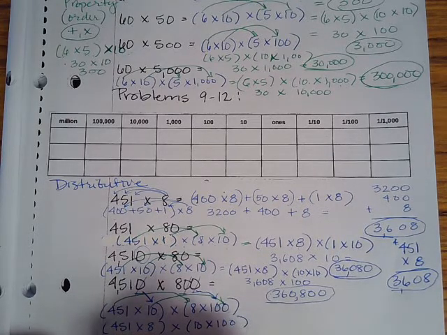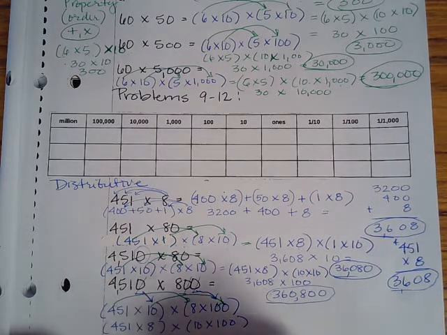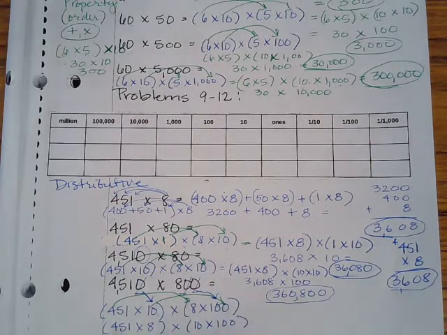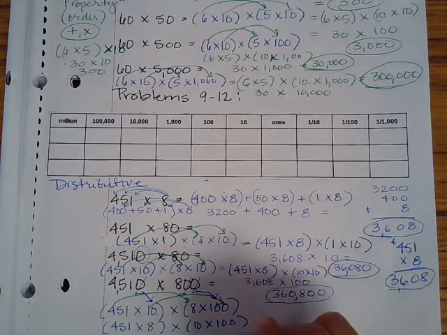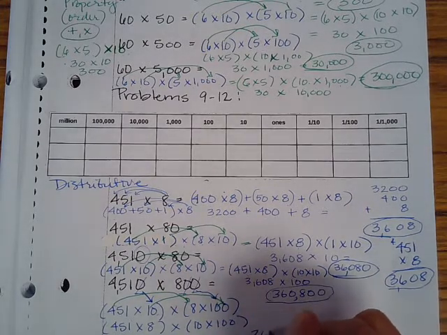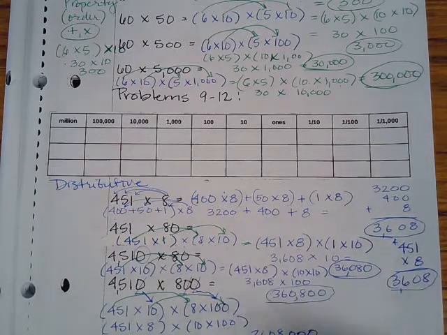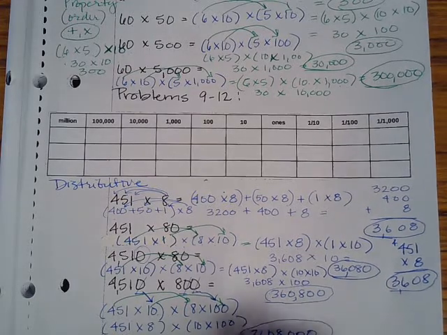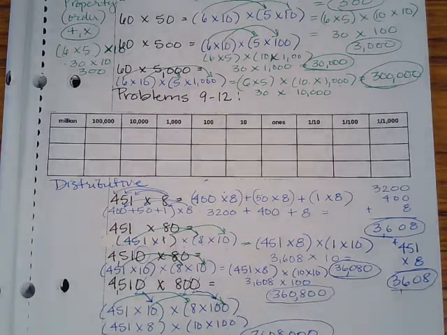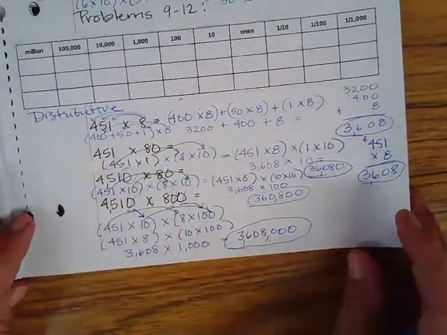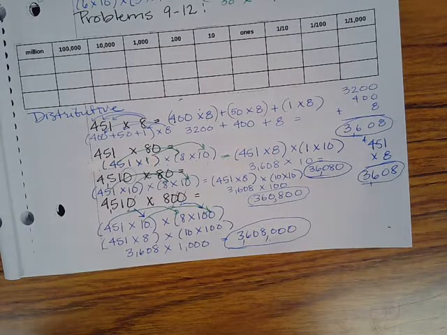And we're going to get 3,608 times now 1,000. So it's becoming 1,000 times bigger. So now we're going 3, 6, 0, 8, 1, 2, 3. And we end up with 3,608,000. So it is 1,000 times bigger. Take a look at that.